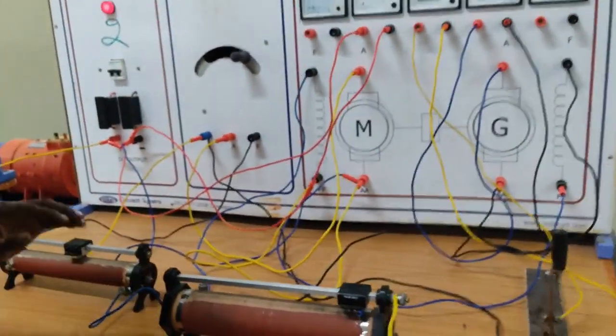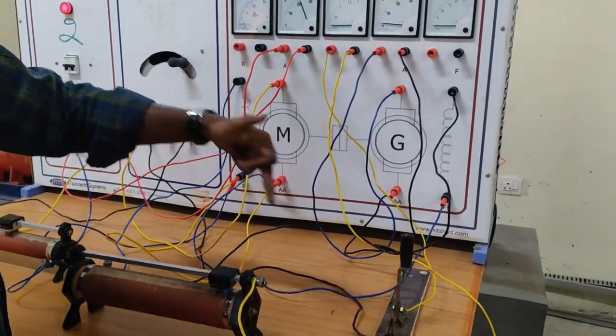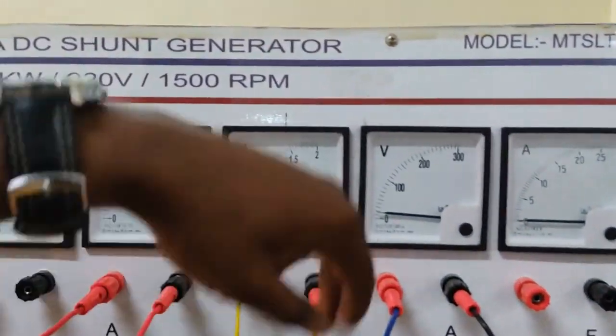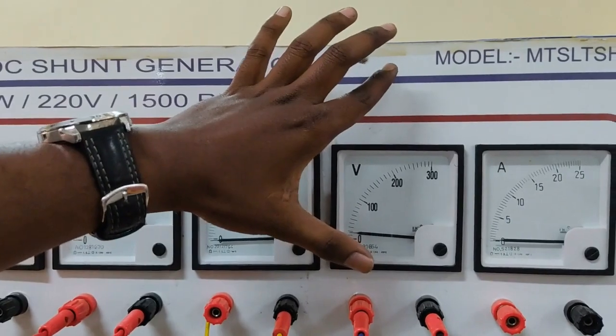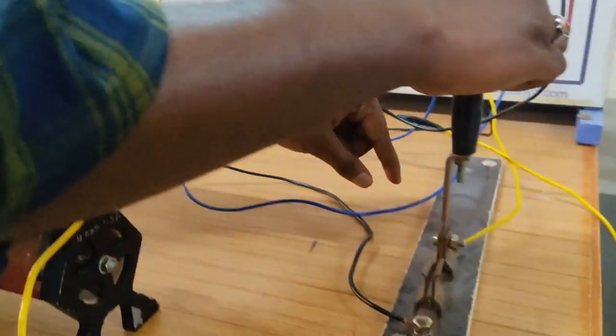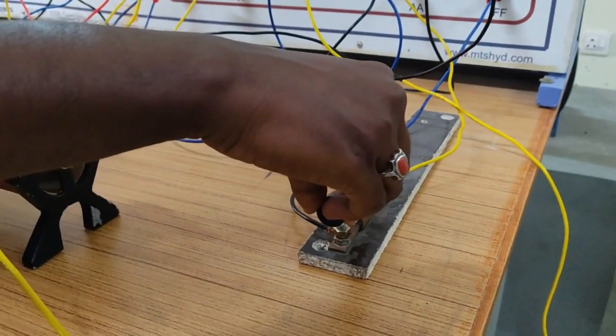After that, here we are giving a separate excitation for the generator, right? Through the switch and rheostat and one ammeter. This ammeter will measure the generator field current and this voltmeter will measure the generator armature voltage, right? Now I am going to close the switch connected to the generator.